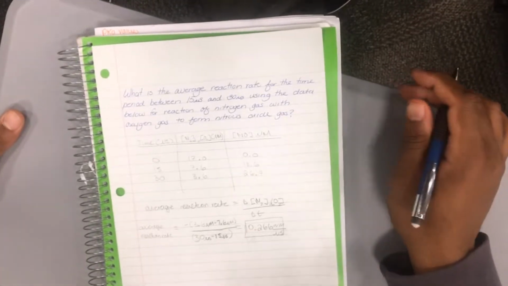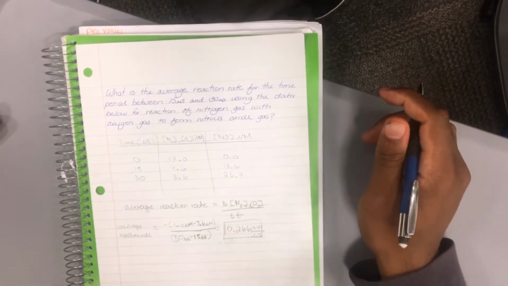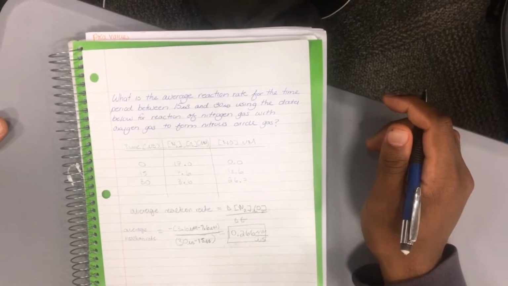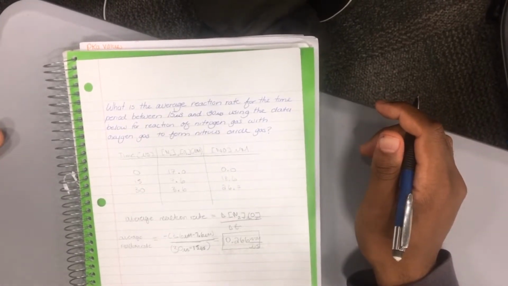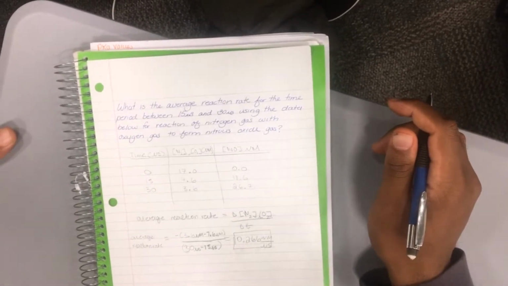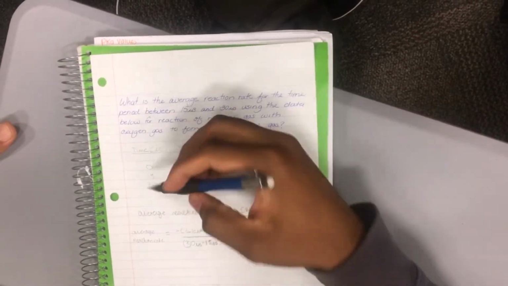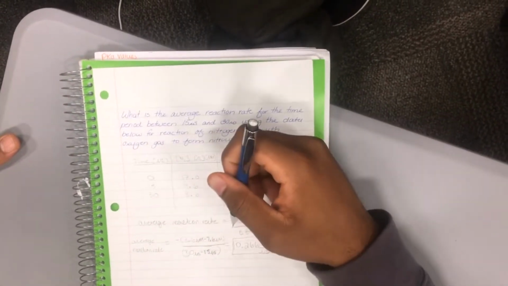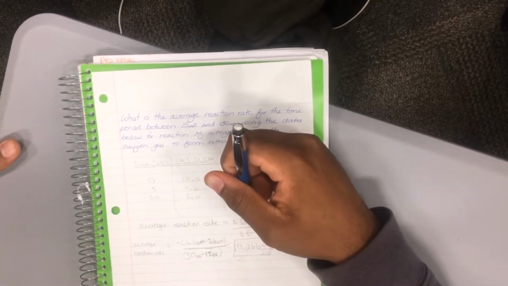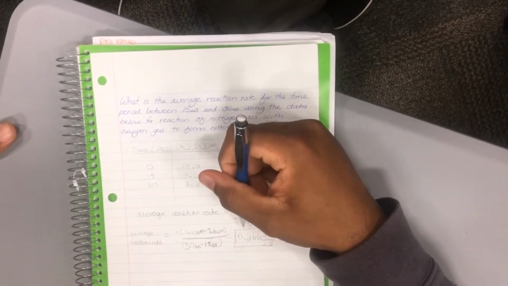Reaction. Hey, this is Nick, and the problem states, what is the average reaction rate for the time period between 15 microseconds and 30 microseconds using the data below for the reaction of nitrogen gas with oxygen gas to form nitrous oxide gas? And here we have the average reaction rate equals the change of the reactants, in this case nitrogen gas and oxygen gas, over the change in time.